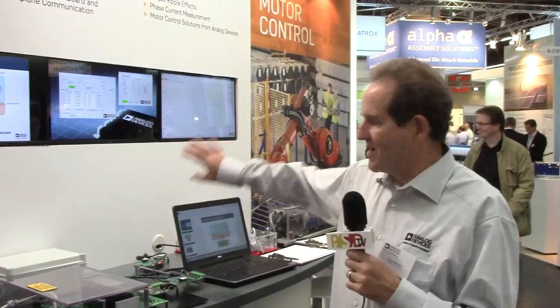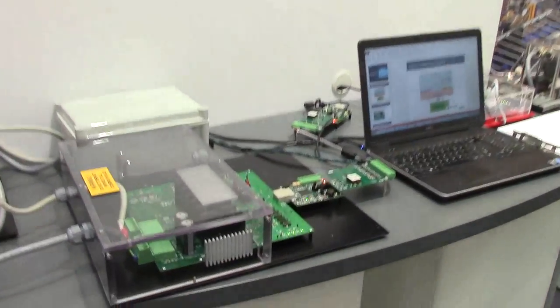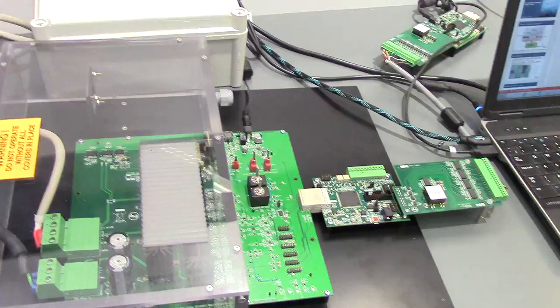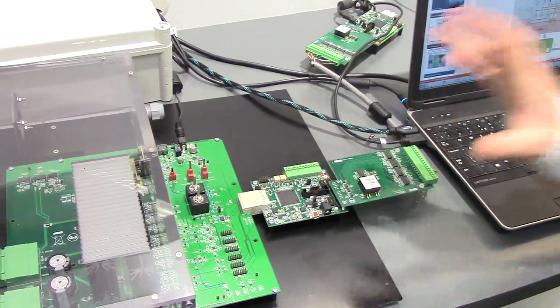Hi Alex, today I'm going to talk about our motor control platforms, and the first demonstration platform here is focused very much on isolation architectures. You can see a board here. This is our inverter platform.